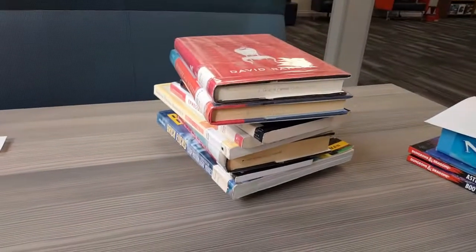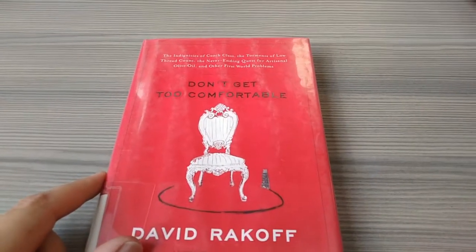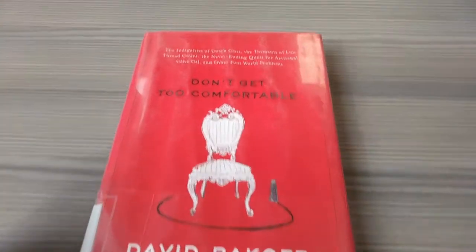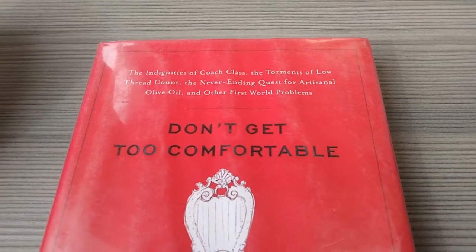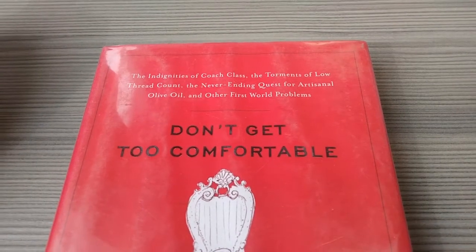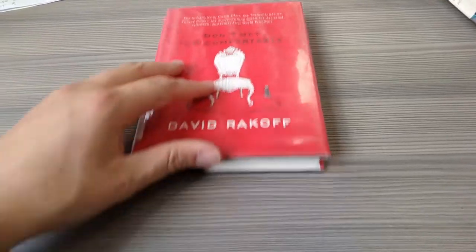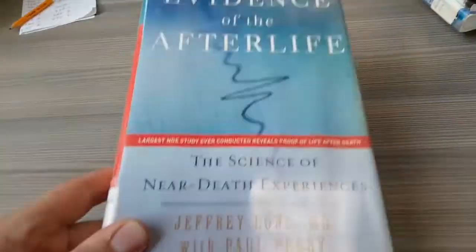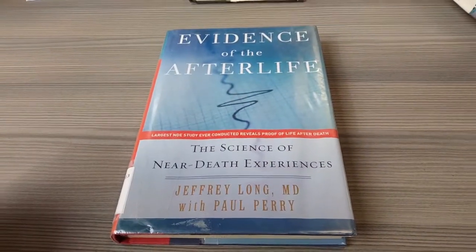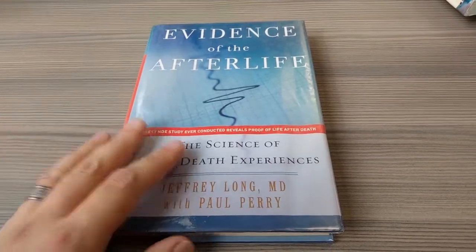That's pretty neat. All right, our biggest selection, our 10 nonfiction. Let's get started here. So we have Don't Get Too Comfortable. It's kind of like things with first world problems, coach class, sort of like musings. I mean, it sounds okay. I'll put it up here as potentials. Evidence of the Afterlife, the Science of Near-Death Experience. This is really kind of cool. I like that. Put that up there.